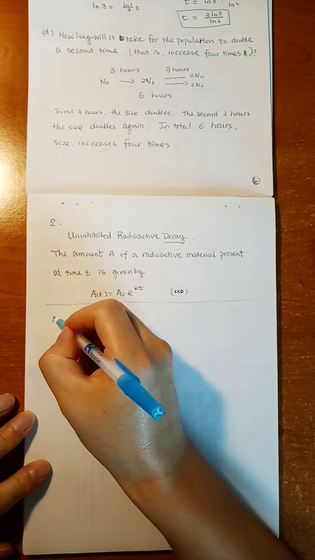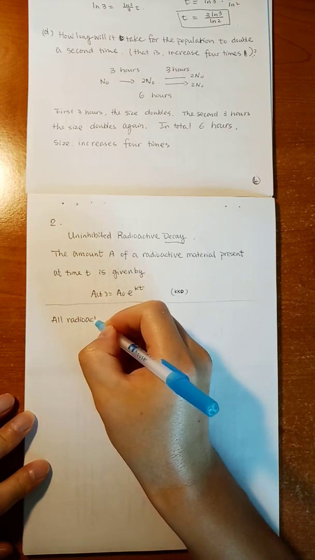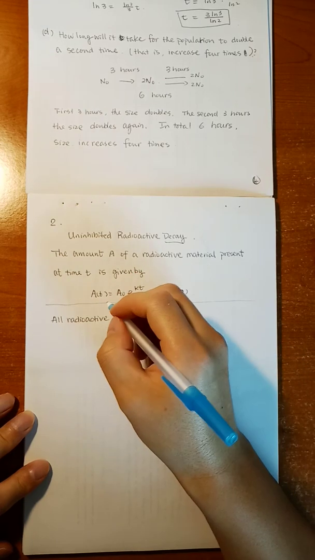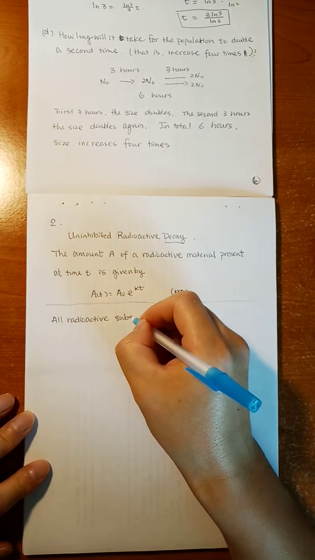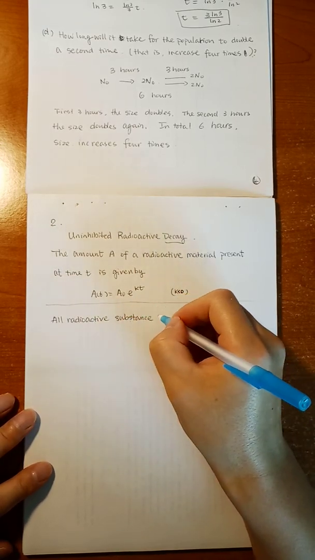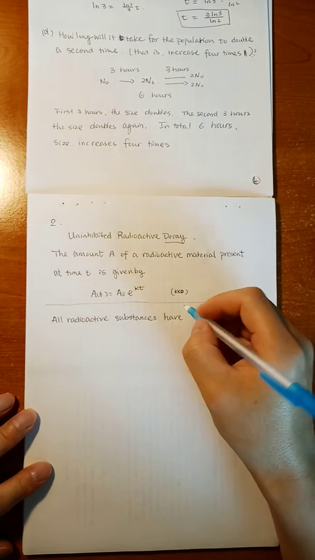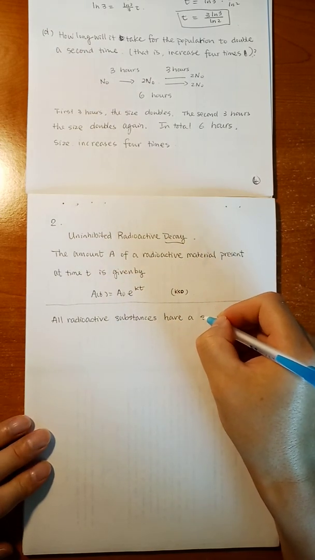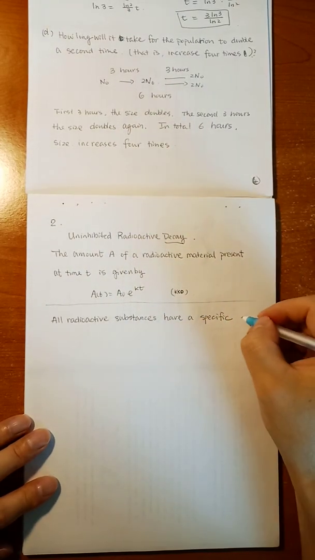So all radioactive substances have a specific half-life.